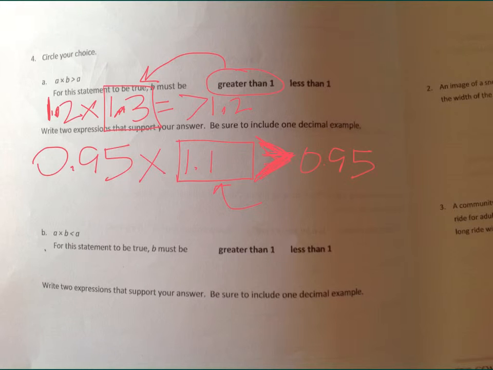Another example, if I just take a whole number, like 6, and I multiply it by a number that's greater than 1, any number that's greater than 1, even if it's 1.01, it's still greater than 1. So my answer is going to be greater than what I started with, because this number is my scaling factor and it's larger than 1.0. And that was the gist of the lesson.